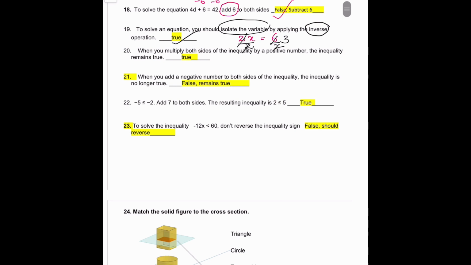When you multiply both sides of the inequality by a positive number, the inequality remains true. I spoke about when the inequality gets reversed. When does it get reversed? It gets reversed when it is being divided or multiplied by a negative number. In this case, the number is positive. For a positive number, it will remain the same, true.